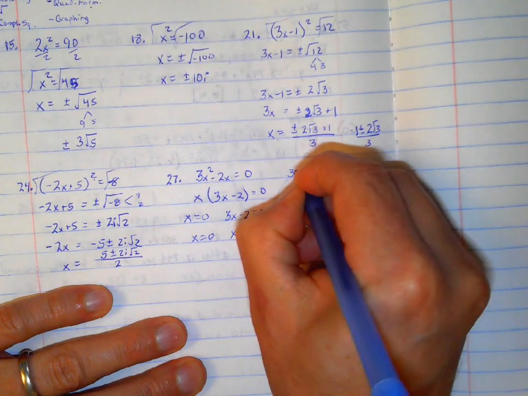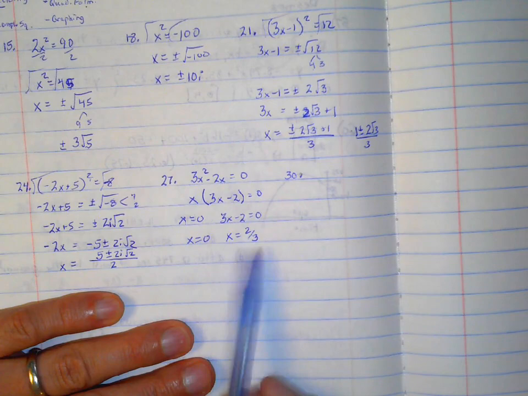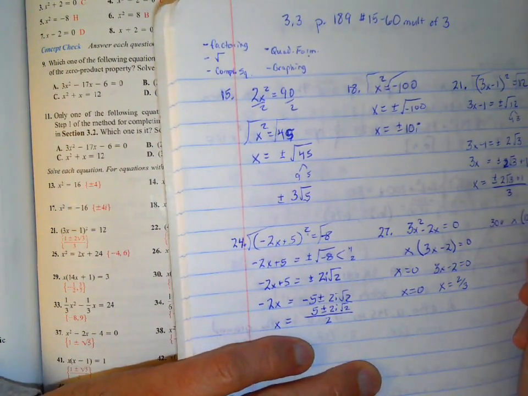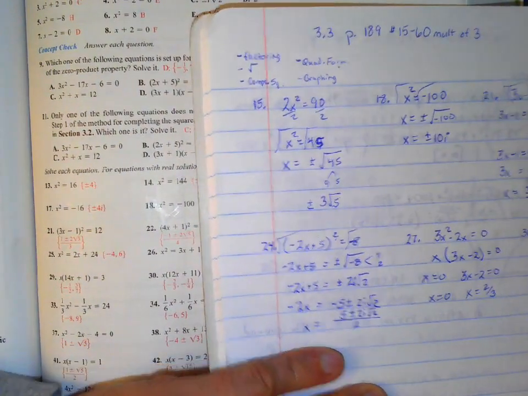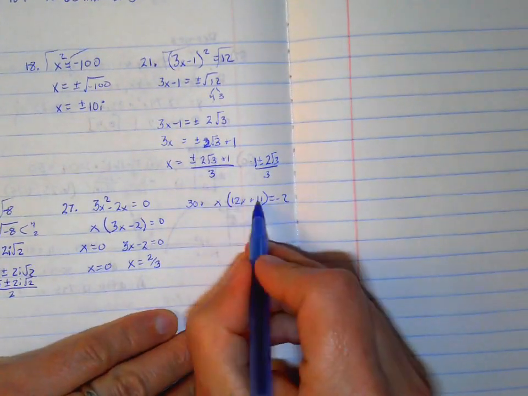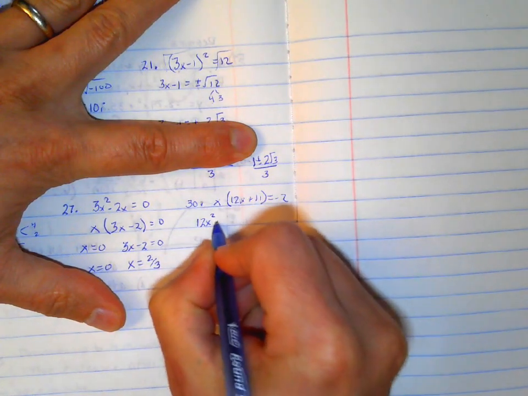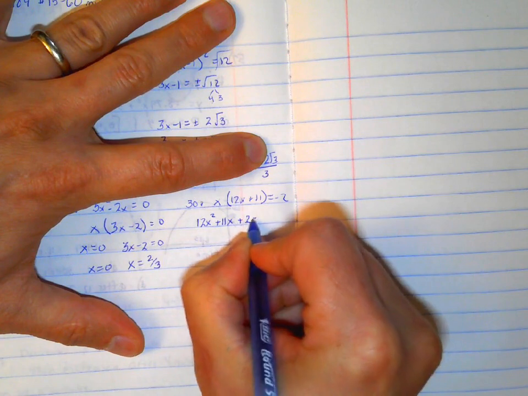So even if you choose completing the square or quadratic formula, you should get these answers at the end no matter what. Okay, x times... Yeah, so first thing we're going to have to do is distribute through. So we'll have 12x squared plus 11x, and I want to get it equal to 0. So I'm going to add that 2 over.